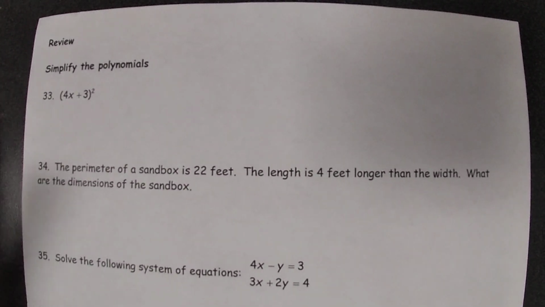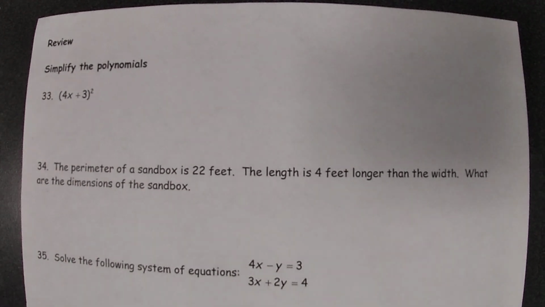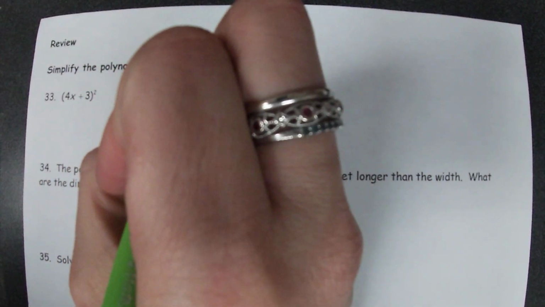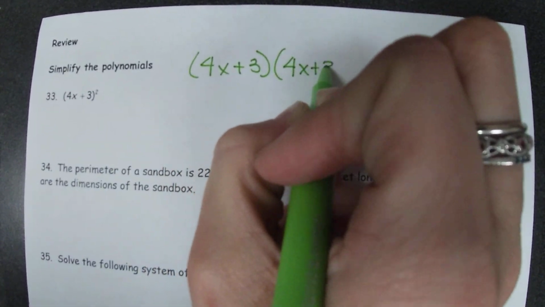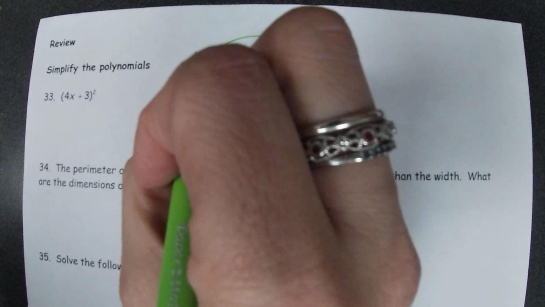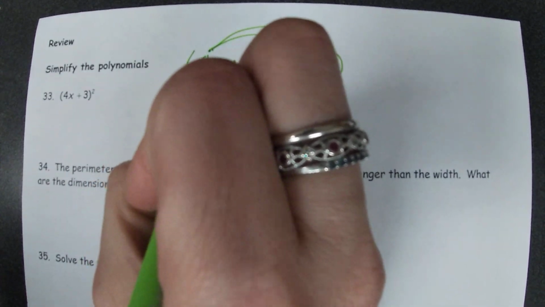And then we get to our last page, our review portion. Okay, so number 33, when we have that exponent of 2, we should be writing it twice. And then we should be distributing this out, right? Our double distribute.